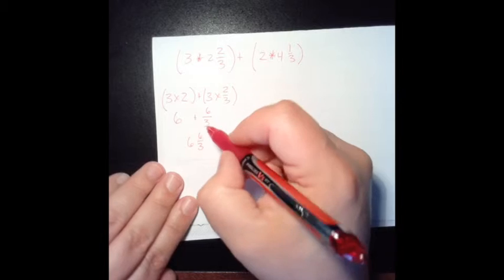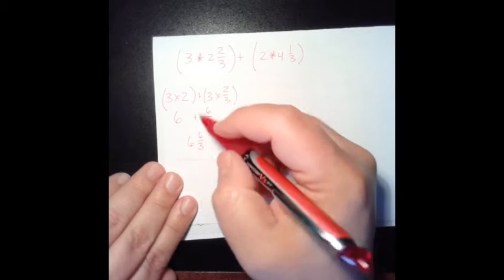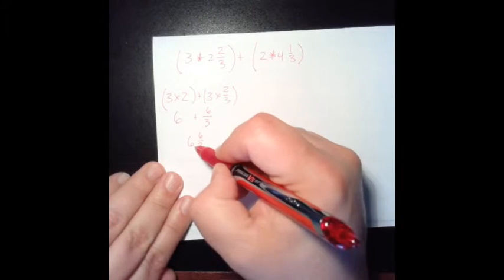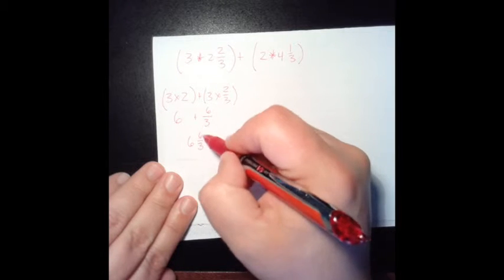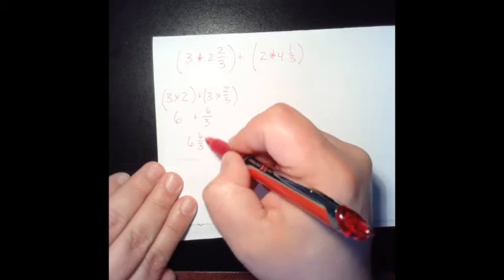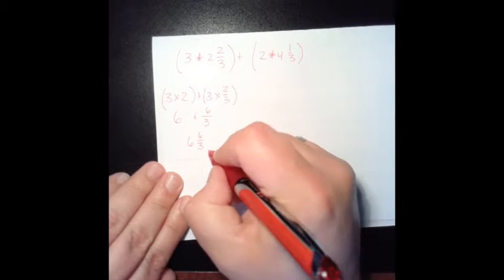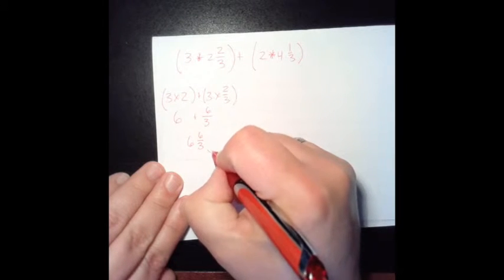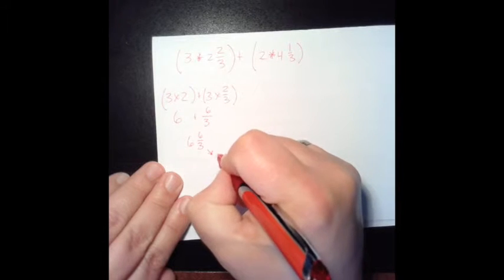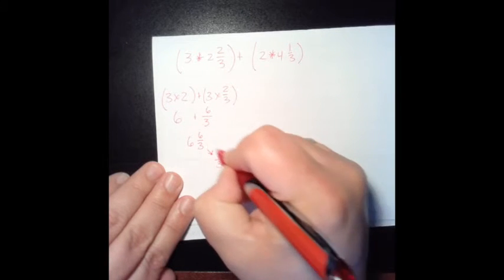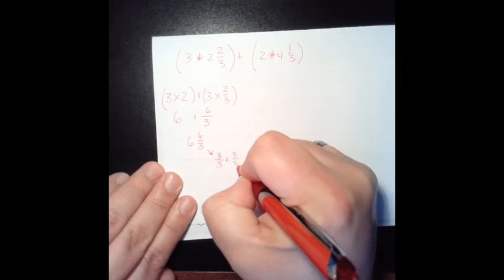But that is not how we write numbers, because we have a whole and then a top-heavy fraction, or an improper fraction. So we've got to take this improper fraction and break it apart. So I'm going to take that 6/3 and go 3/3. That's 1 whole plus 3/3.